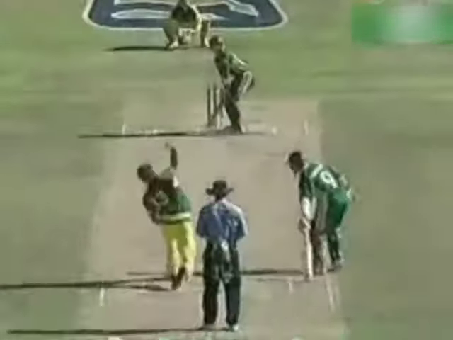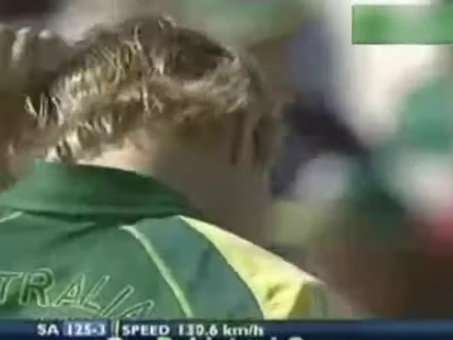Slap that away, back on the square on the offside for 4, right out of the screws. Over the top. And 4 runs. Beautifully played through extra cover by Gibbs. Back-to-back boundaries now.